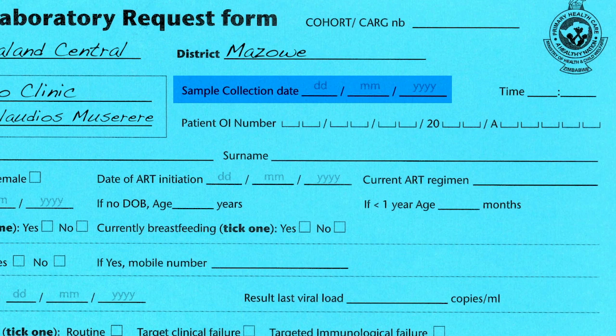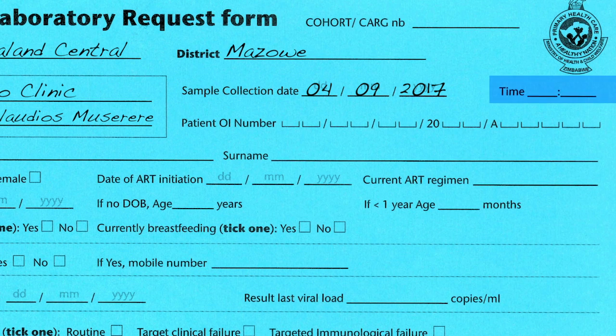In the DD field, you write 04. In the MM field, you would write 09, since September is the 9th month. In the YYYY field, you would write 2017, not 17. In the time field, enter the time you collected the sample. In this example, it's 09:14 AM.